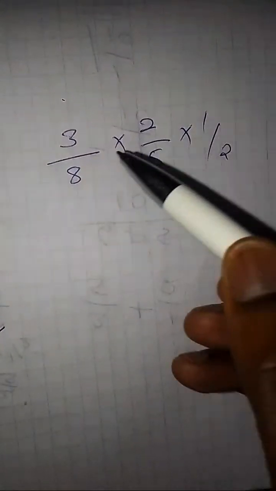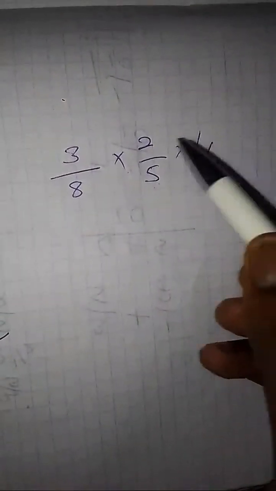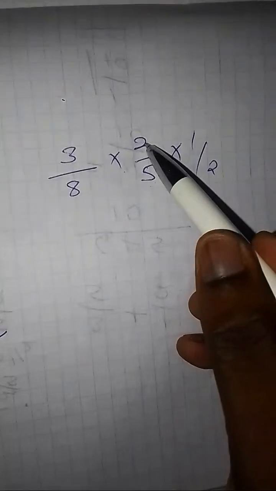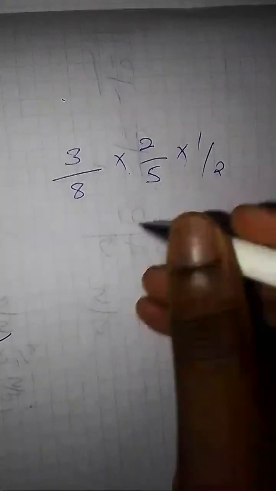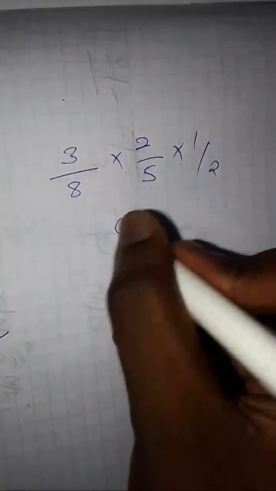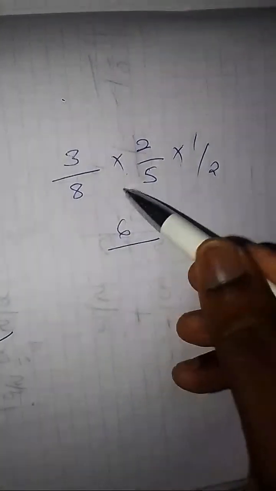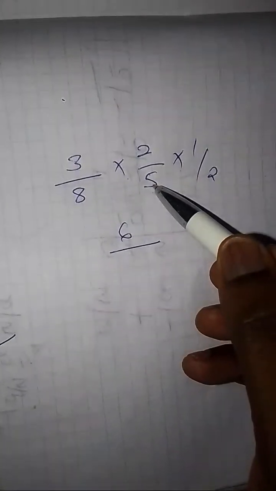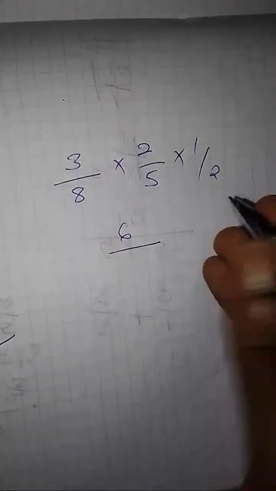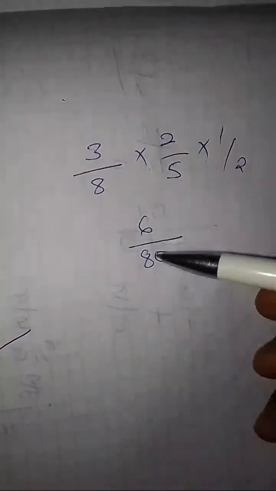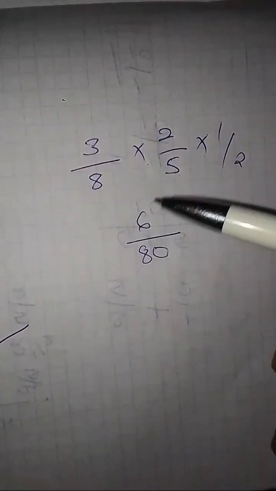So the answer shall be, in this case, we shall have the numerator first. That is 3 multiplied by 2 multiplied by 1, that is 6, out of 8 multiplied by 5, which is 40, multiplied by 2 is 80. So we shall have 6 out of 80. You cannot leave your answer like this, so there's a need for simplification.